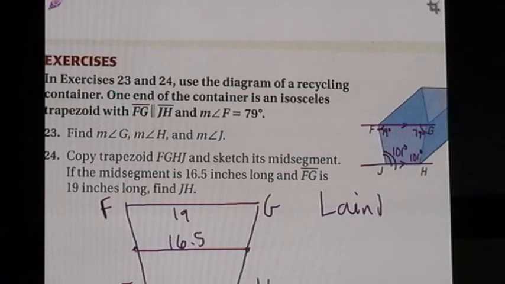Using our Laney, remember Laney told me last year that the easy way to do this is to say, oh, it has to be right in the middle of those two numbers. So if you subtract 19 minus 16.5, you see that the distance between those two is 2.5, so it has to be 2.5 this way as well. So 16.5 plus 2.5 is 19.